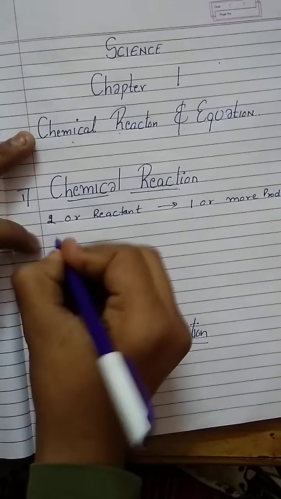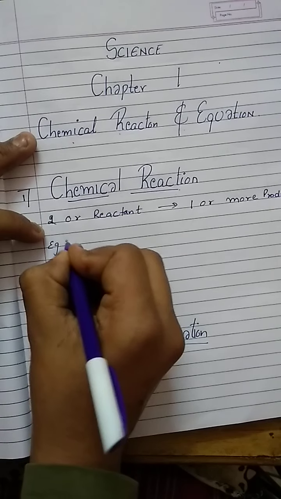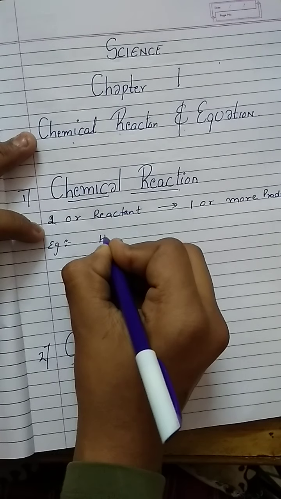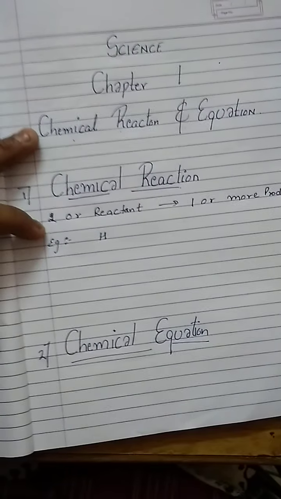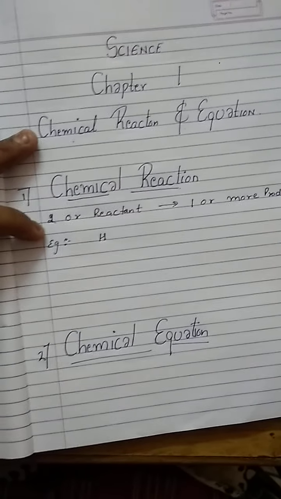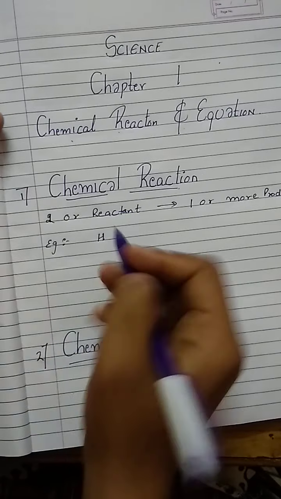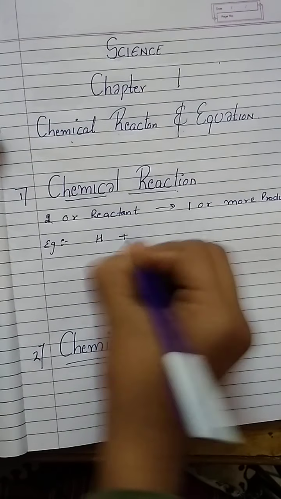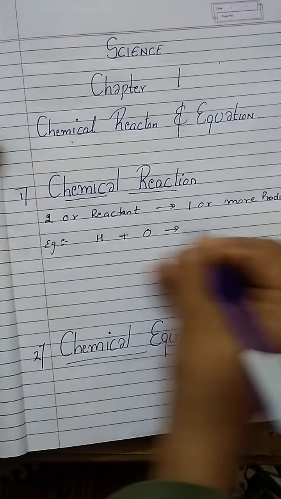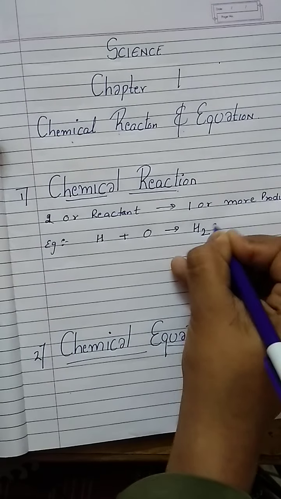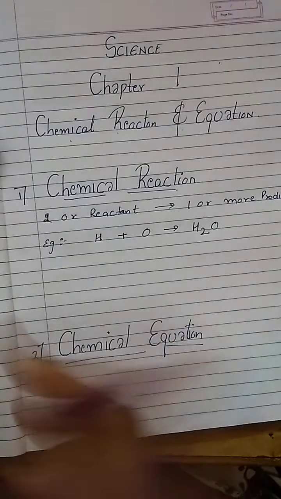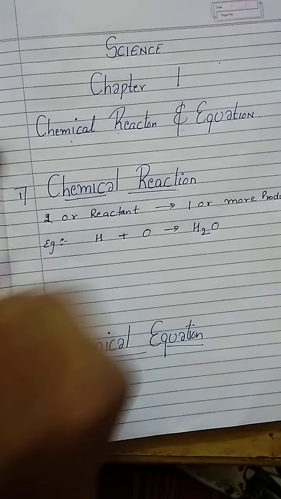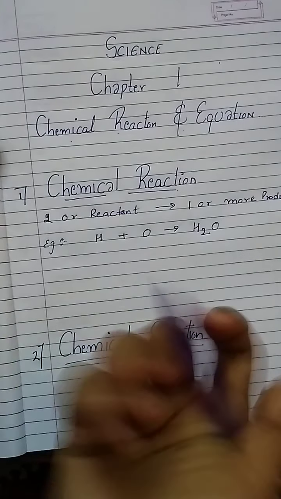Just a simple example: when hydrogen combines with oxygen in order to form H2O, that is water. This simple reaction is called a chemical reaction.